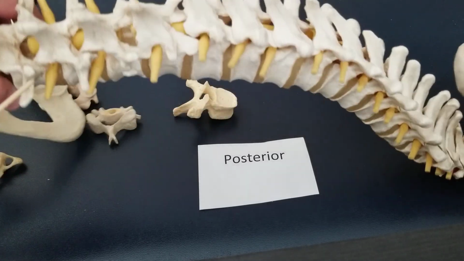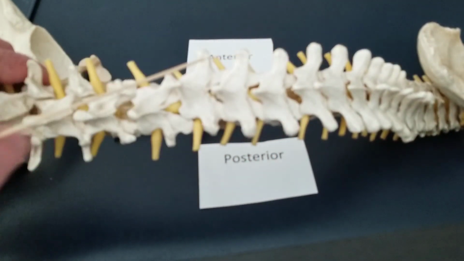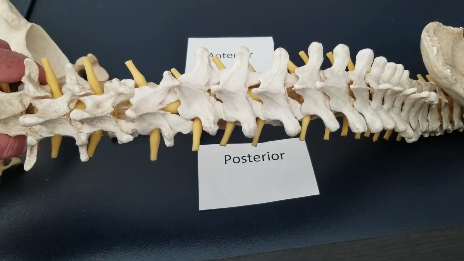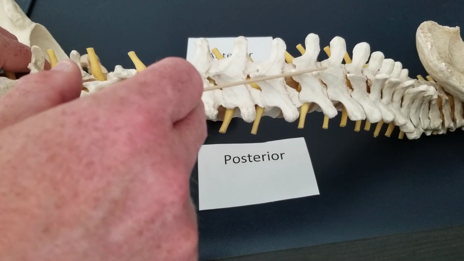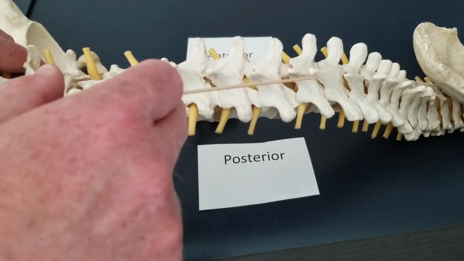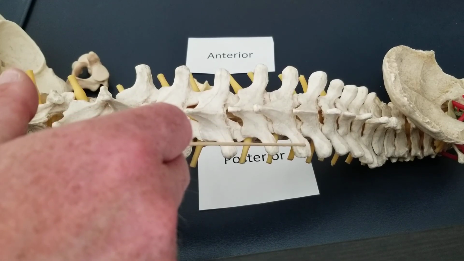Now if I turn you straight towards the back, their head is over towards the right of your screen. The buttock area, gluteal area, is on the left side of your screen. So you can see spinous process, okay, 2 lamina, and your transverse process.